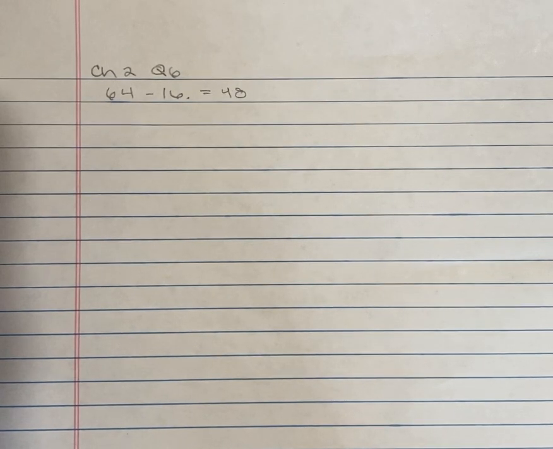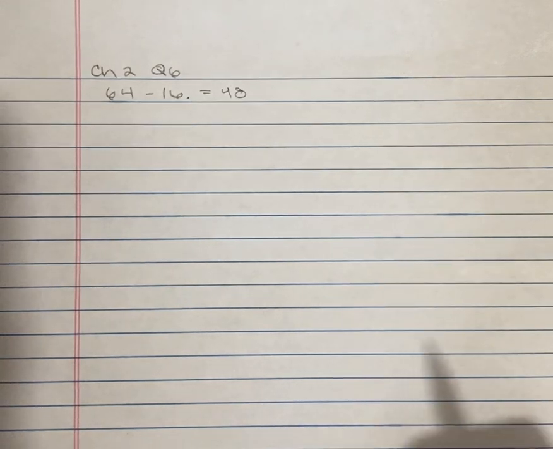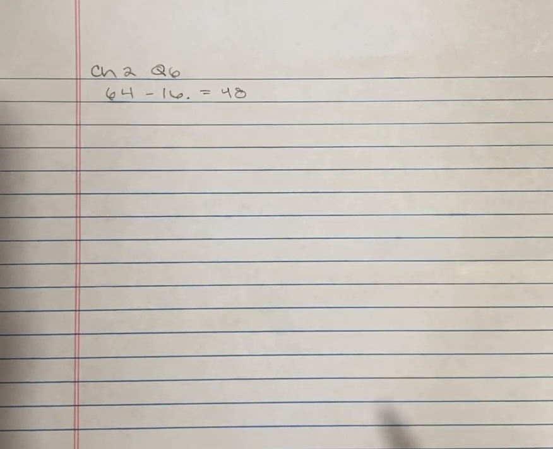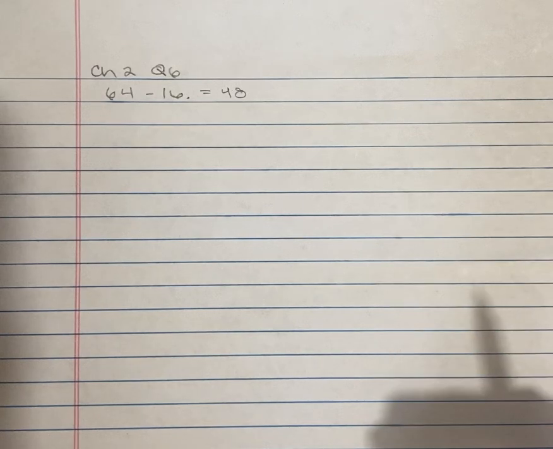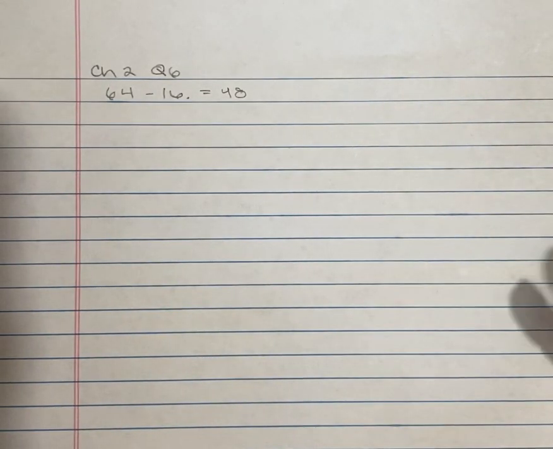So we need to go from 16 up to 64. What we want are intervals of equal width, and we need to have about 10 of them. And we want those intervals to be a simple number. What is meant by simple is a number like 2 or 5 or 10, not 3 or 7 or something like that.